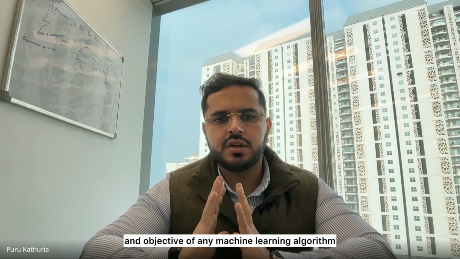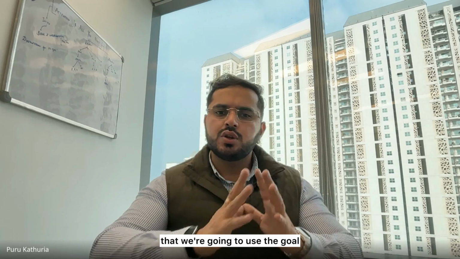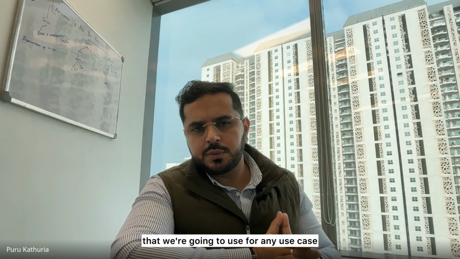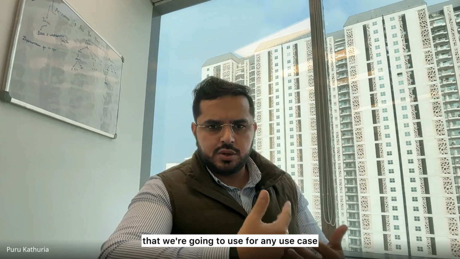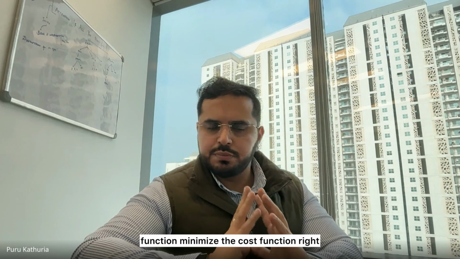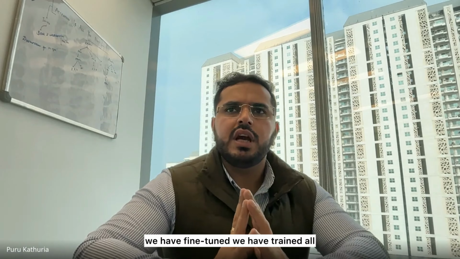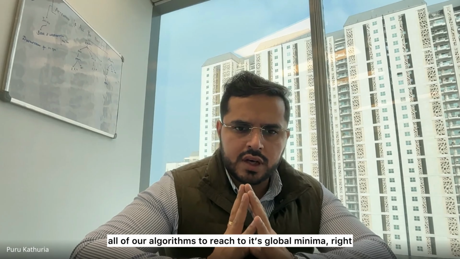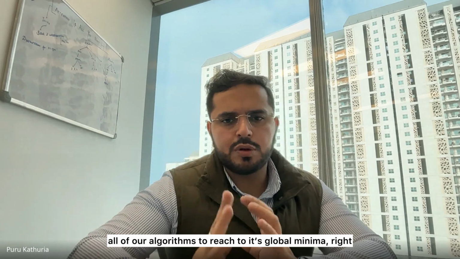What is the goal and objective of any machine learning algorithm that we're going to use? The goal of the machine learning algorithm for any use case, whether it is regression or classification, is to minimize the loss function, minimize the cost function, right? We have trained all of our algorithms to reach their global minima, right?